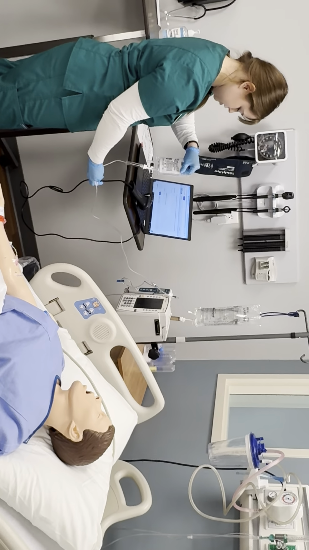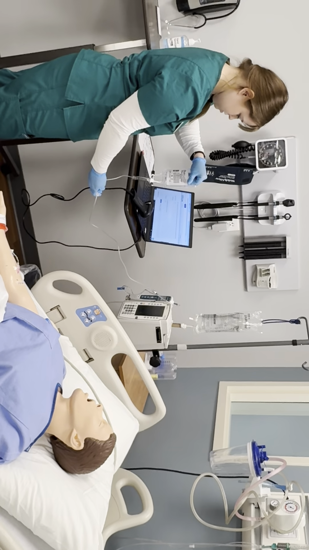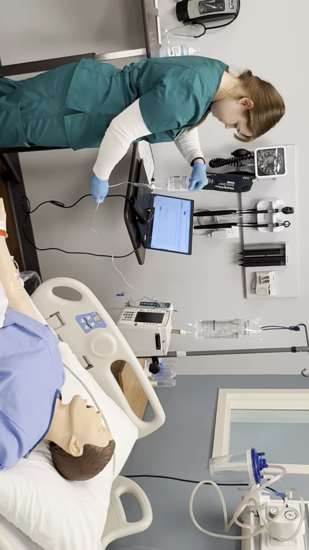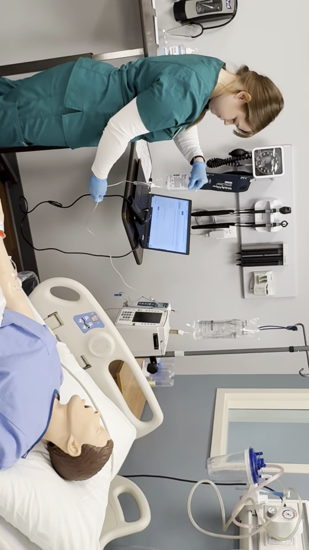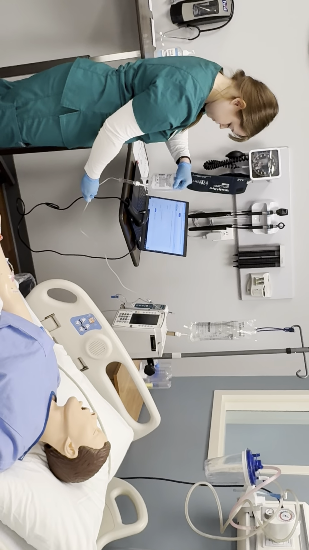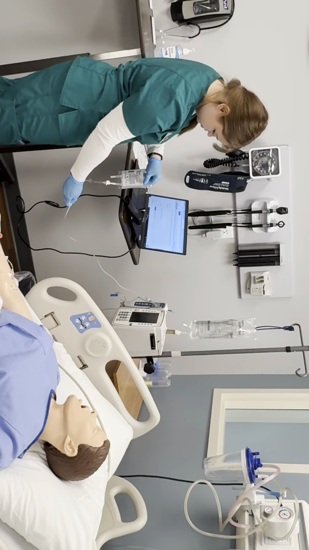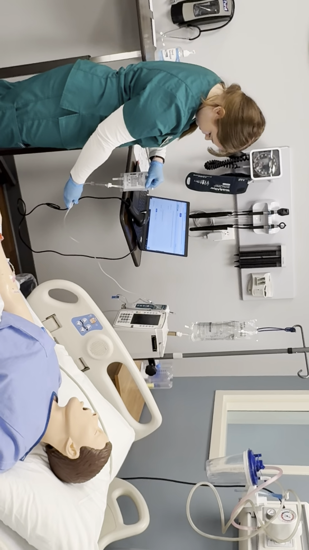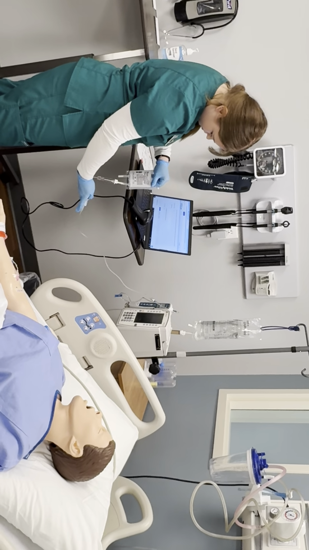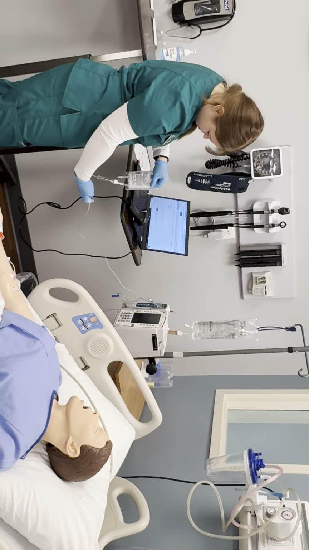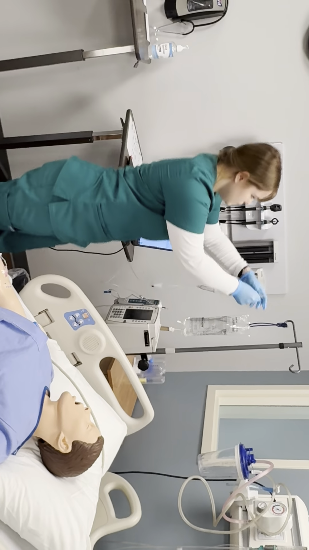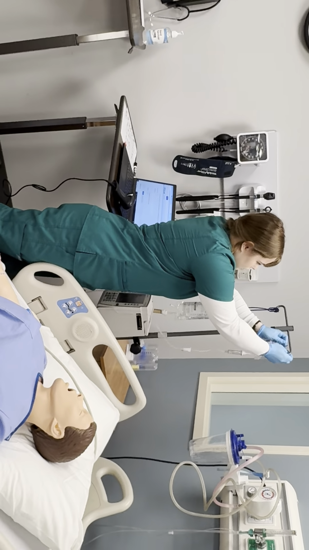Making sure the medication is upright. Fill it about halfway full. And then close it. Go ahead and hang it up.